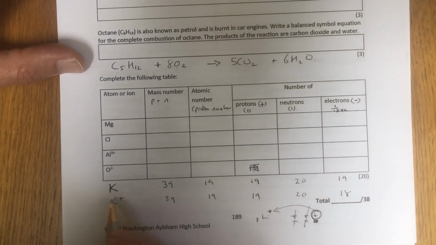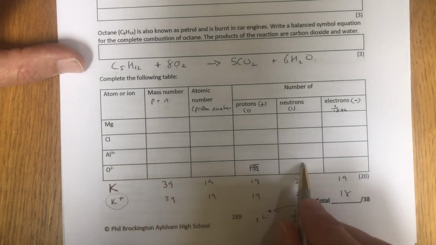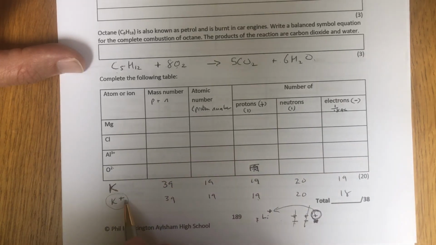So the long and the short of it, when it's an ion, everything else is the same, it has either gained or lost electrons. If it's positive, it's lost. If it's negative, it's gained. And that should help you fill in that table.